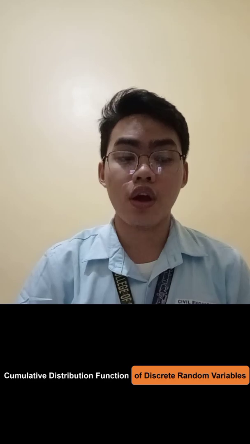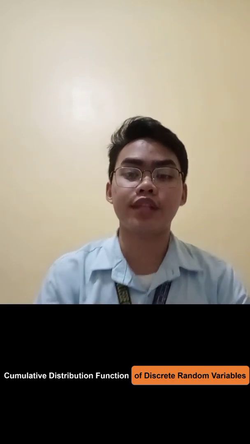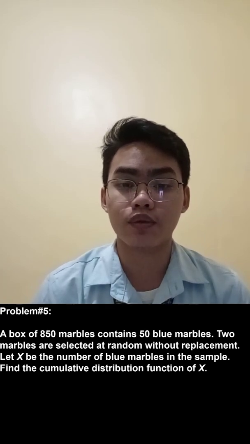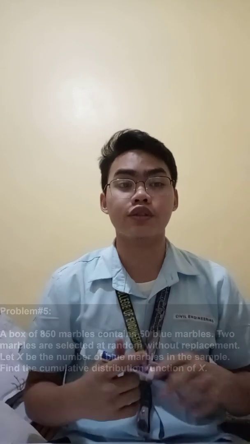So for our next problem, this is taken from the topic cumulative distribution function for discrete random variables. Our problem for this topic is: a box of 850 marbles contains 50 blue marbles. 2 marbles are selected at random without replacement. Let X be the number of blue marbles in the sample. Find the cumulative distribution function of X.